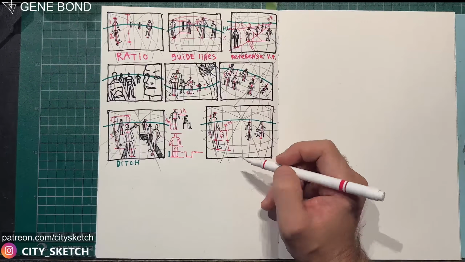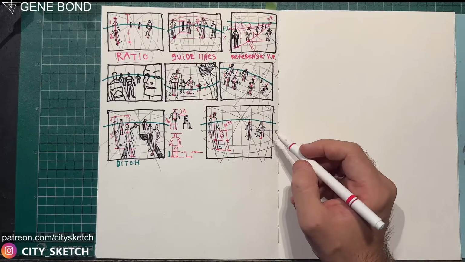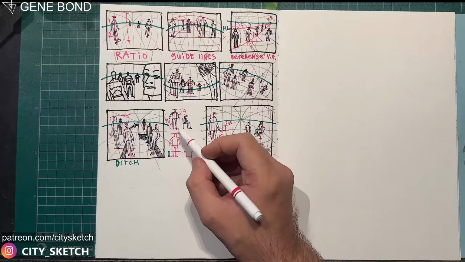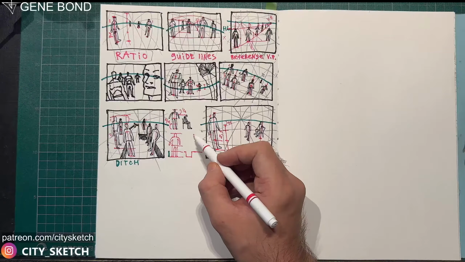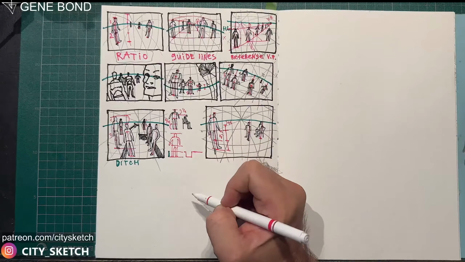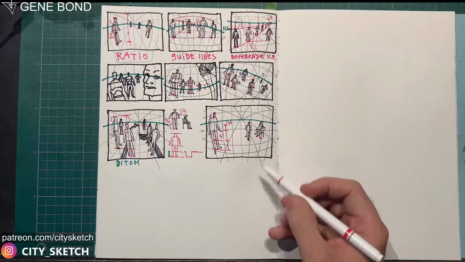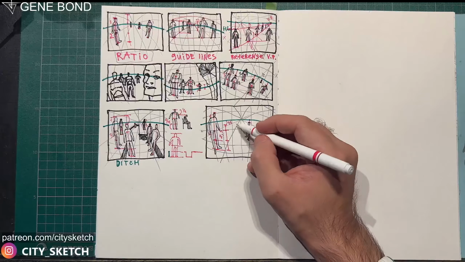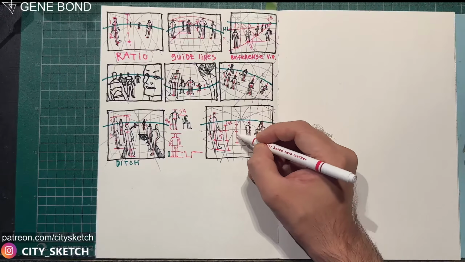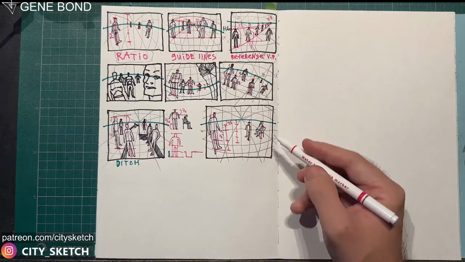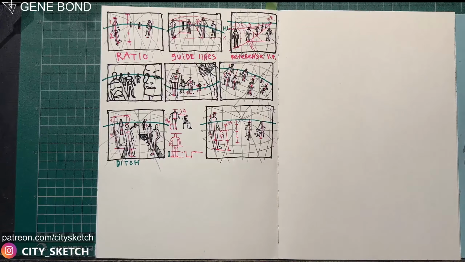So if this ditch is also an h like a chair but underground, so it's a quarter of his h, right? So it means it will also be like he's touching the horizon line with his head.